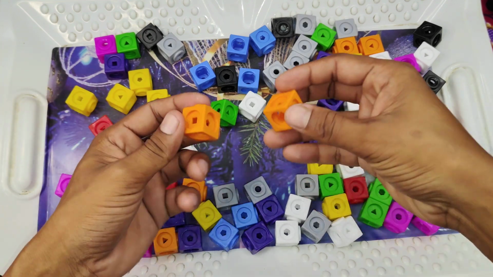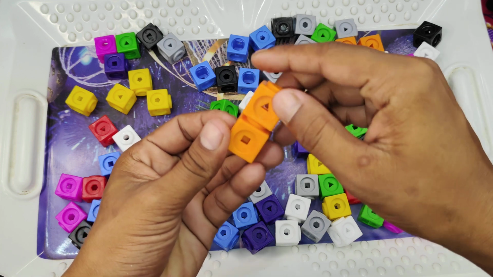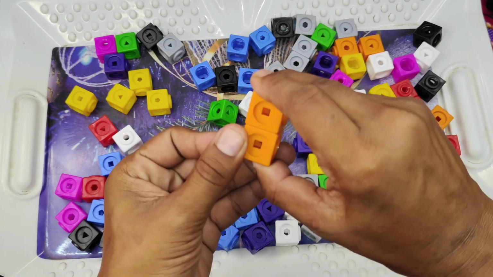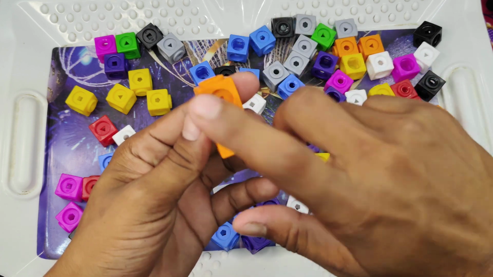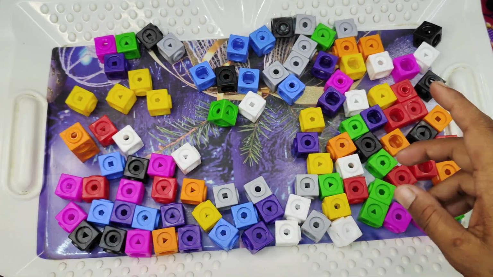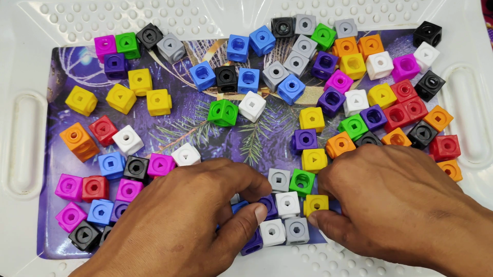Let's make Numberblock 2. Numberblock 2 is orange color. This is Numberblock 2. Let's make Numberblock 3.